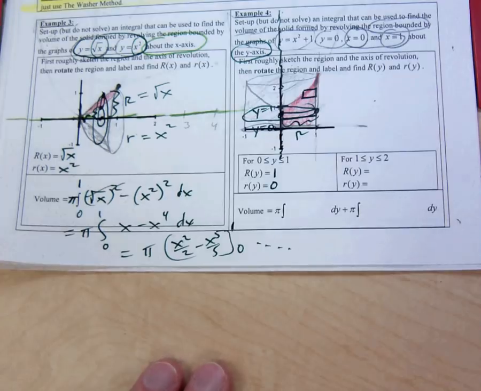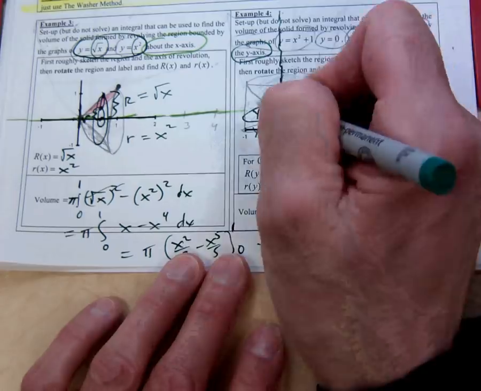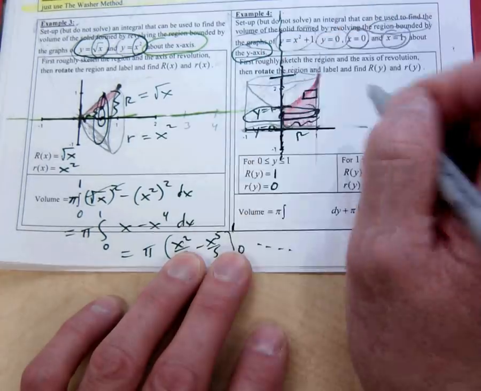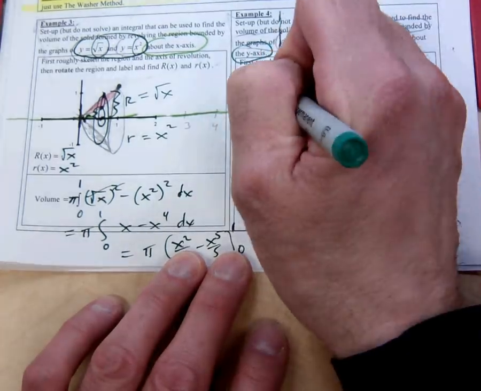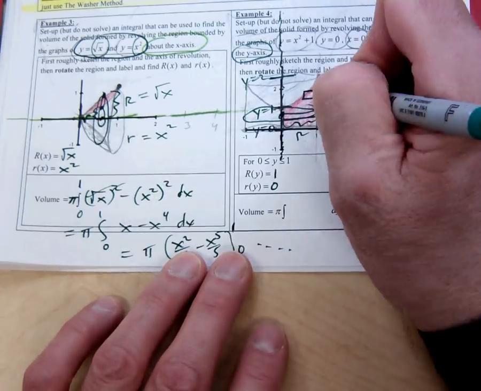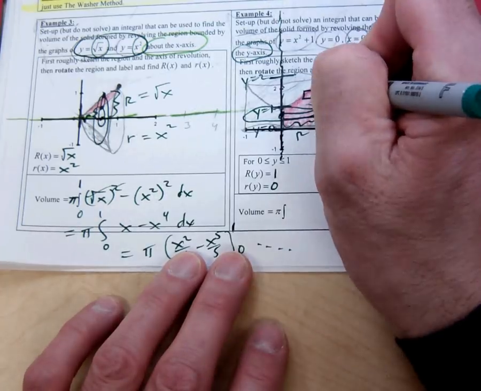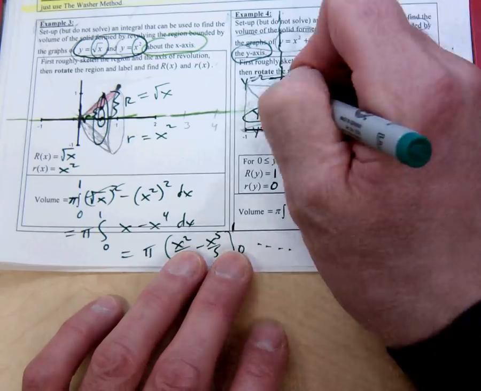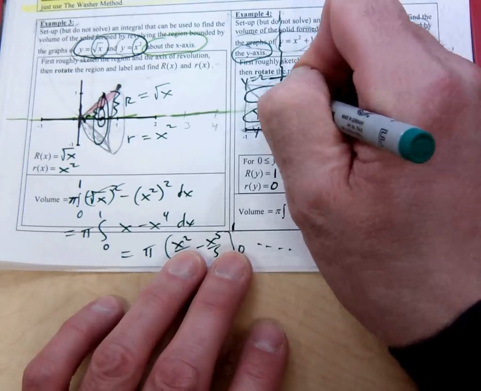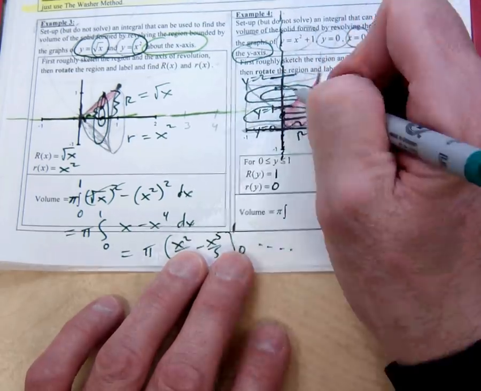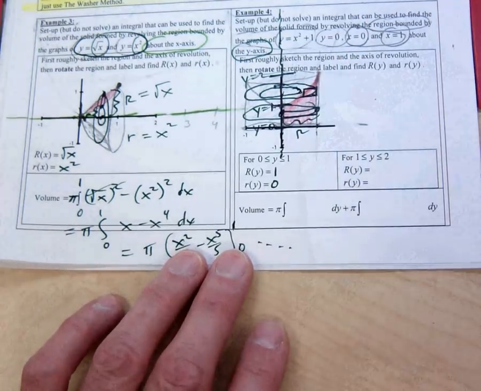Does that make sense? All right, now let's look from here to here. In other words, from y equals 1 to y equals 2 up here. If you rotate this rectangle around the y-axis, this is going to swing around like this. This is going to swing around like this. And you're definitely going to have a donut, aren't you? Yes?